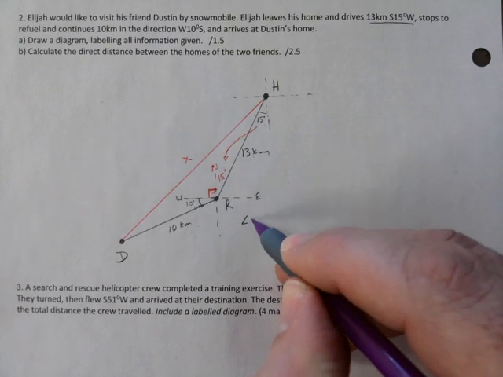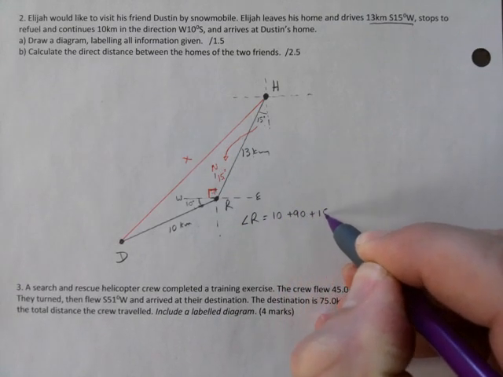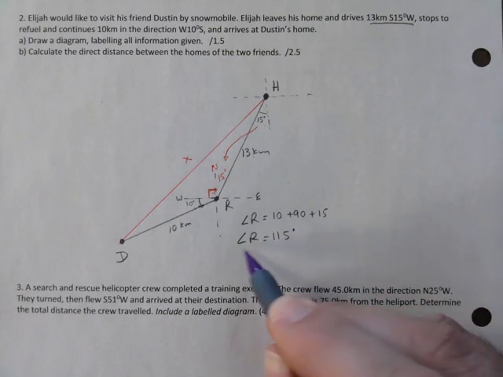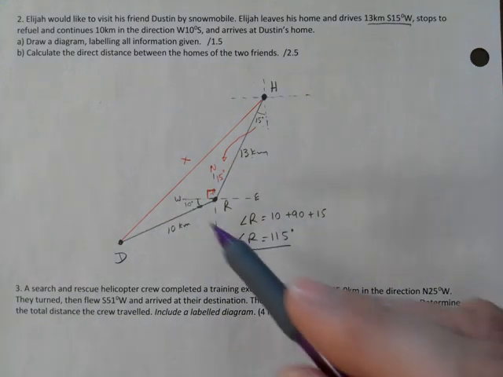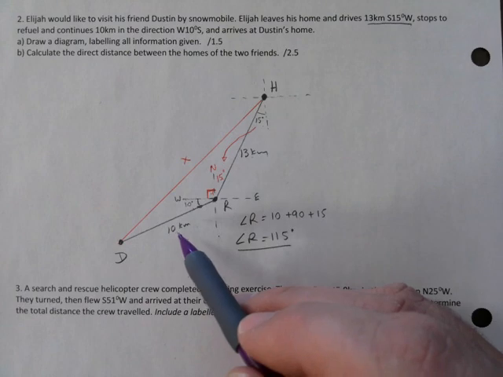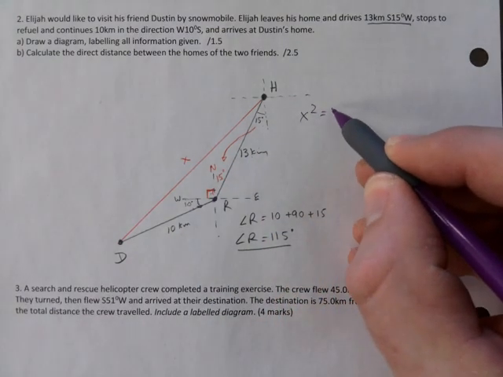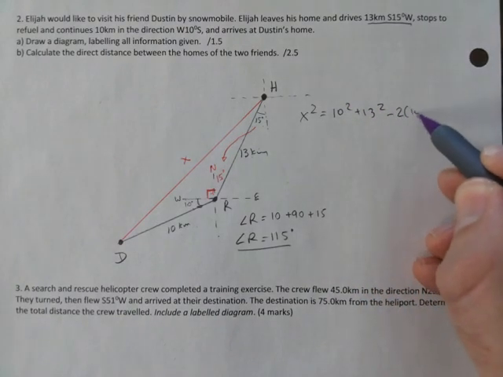So angle R is 10 plus 90 plus 15. Angle R is 115. I would say if you missed that, if you missed the 115, didn't get it, I don't know, -1, right? For sure, for this whole question, I'd say -1. If you still manage to use cosine law, which it is, side, angle, side, right? So x squared is 10 squared plus 13 squared, thank goodness, no decimals, right?